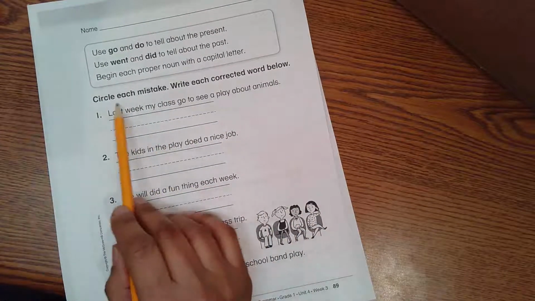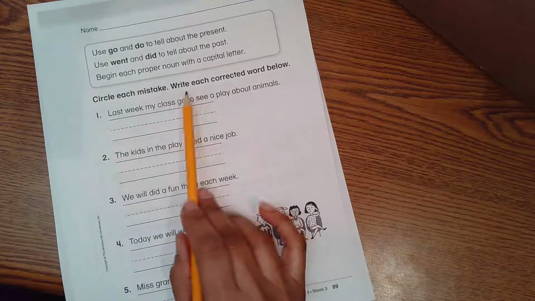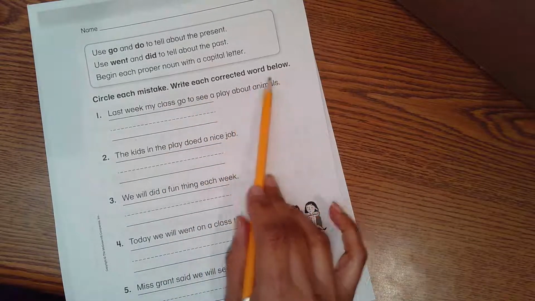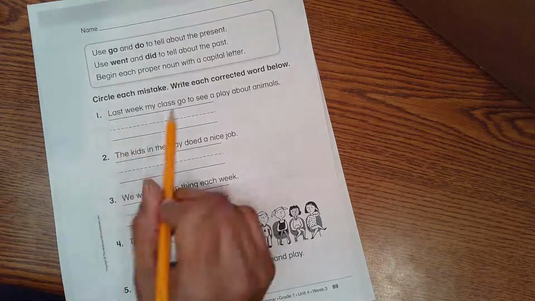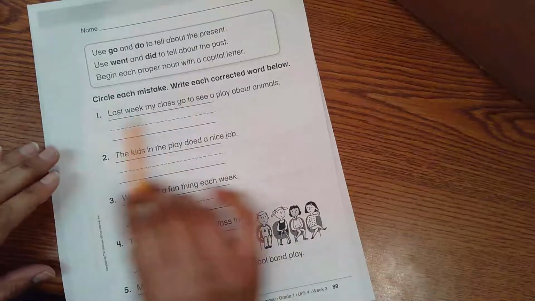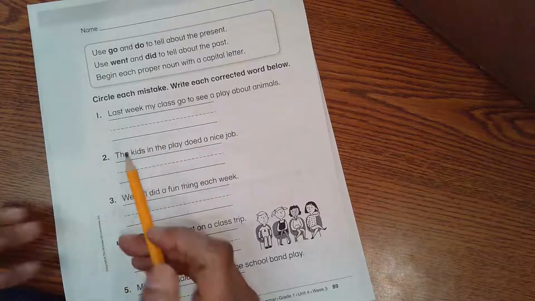All right, circle each mistake. Write each corrected word below. So you're gonna look for the mistake, circle it, and write only the correction. We're not gonna copy the whole sentence, only the mistake. You circle it, fix it, and write it correctly. All right? Number 1.